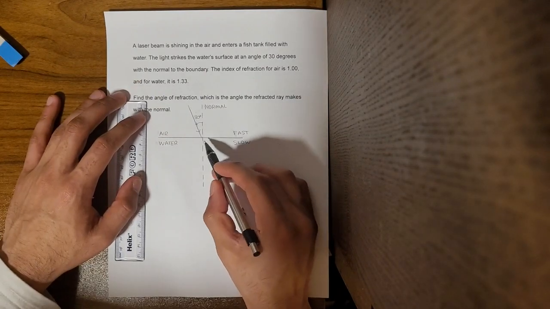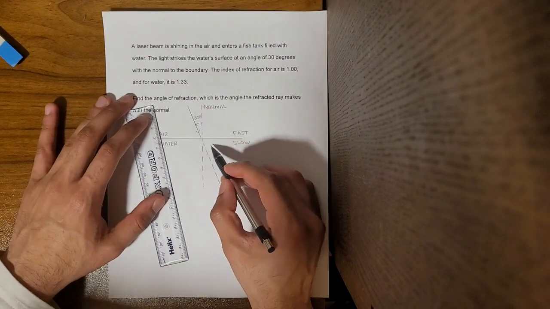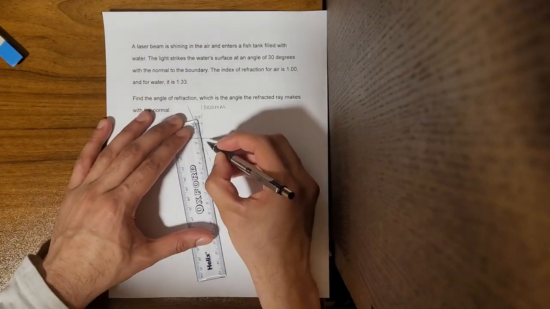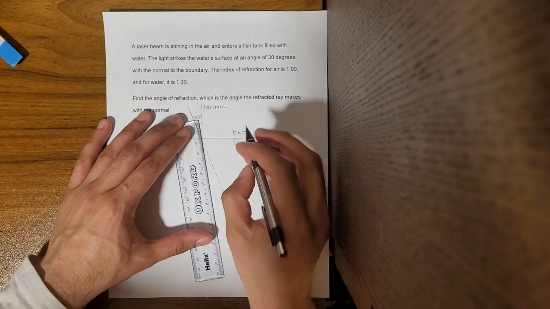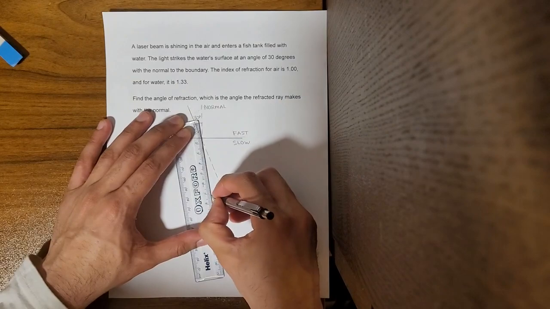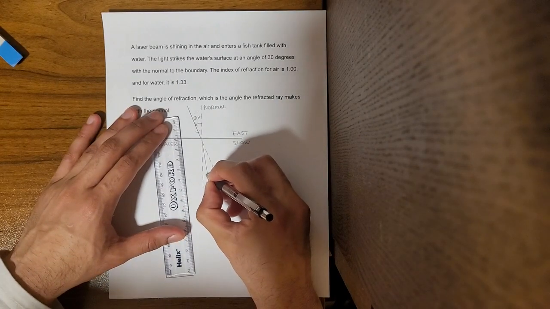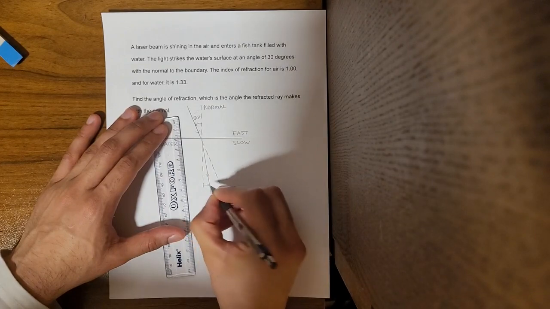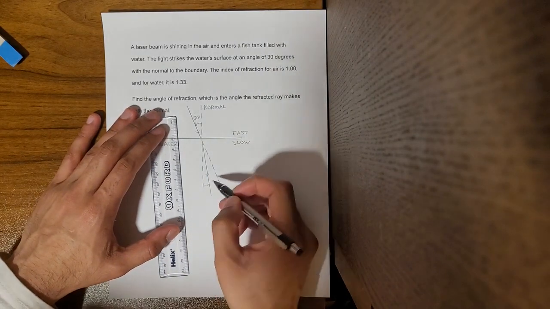If that was the case, then it would be bending away from the normal. So in our case, it's the first case, so it's going to bend towards the normal. We're going from a medium where it travels faster to a medium where it travels slower. Okay, and let's mark the angle here. Now it should be a smaller angle compared to 30.